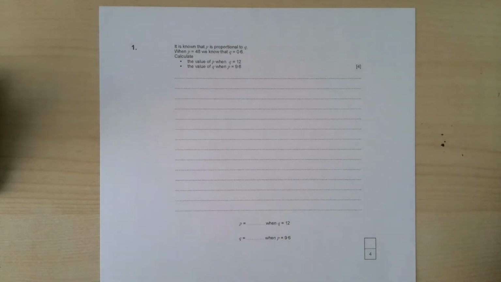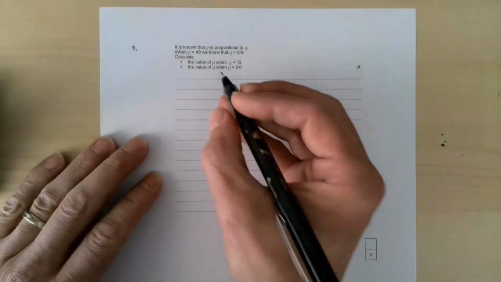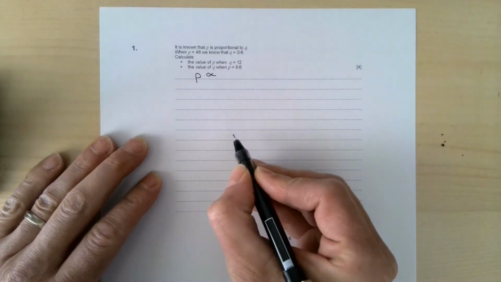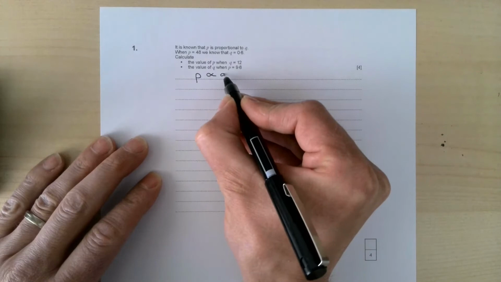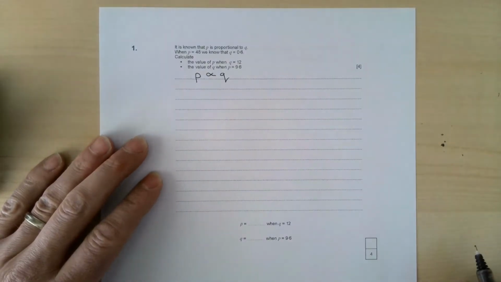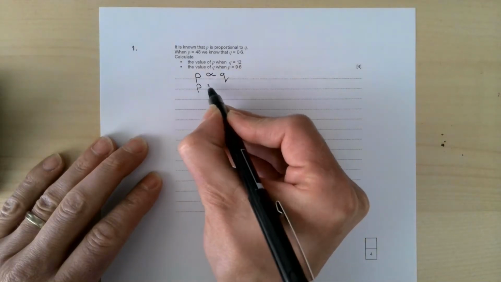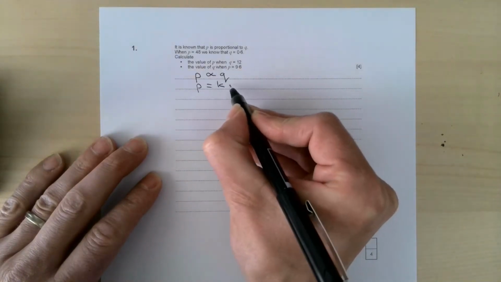So here in this question, we know that P is proportional to Q. It doesn't say directly, but we assume it is. Otherwise, it would say inversely proportional. So P is proportional to Q, and we write that using the proportionality symbol, which is a bit like an alpha symbol. We then change it into an equation, and we introduce our proportionality constant. So P is equal to K times Q.